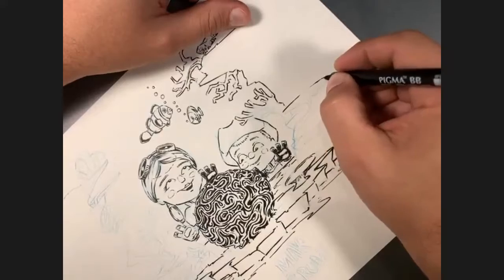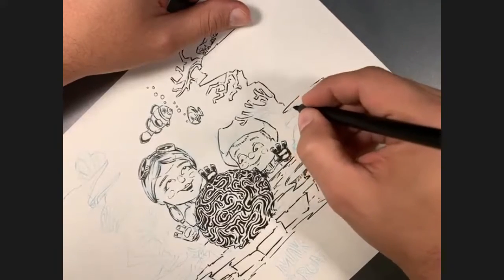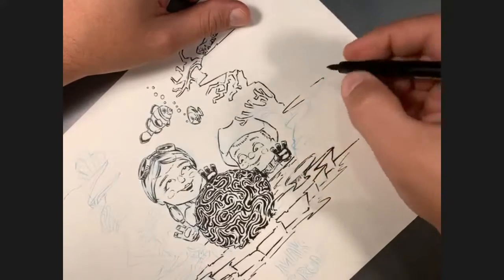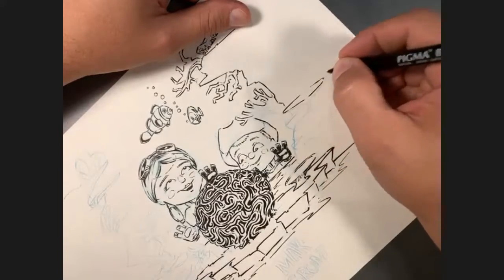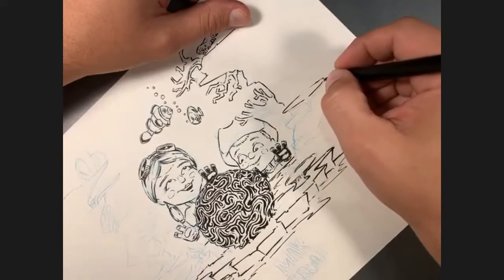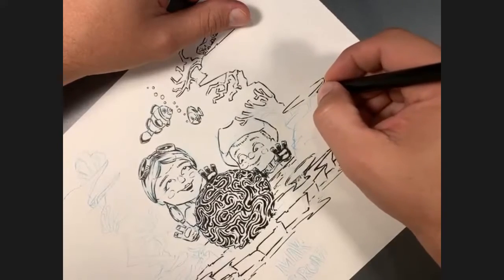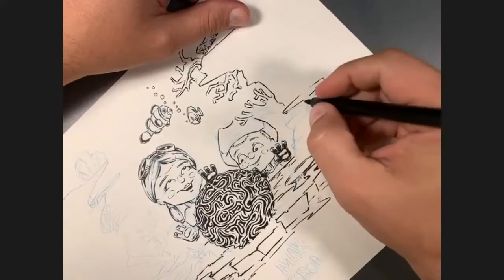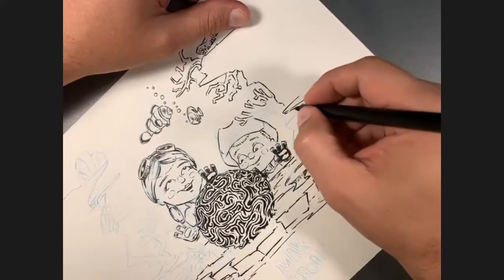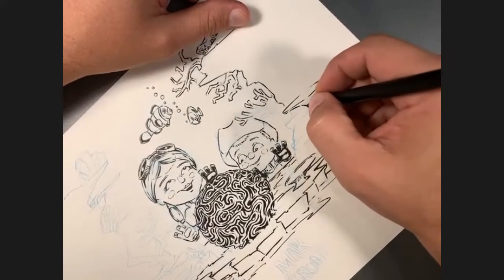So you can kind of see I've got some stuff going in. If I'm not connecting the lines totally, it also can give the eye a little bit more of a feeling of volume. So maybe it's a little thinner back here, a little heavier, a little thicker over here, like a little sturdier.